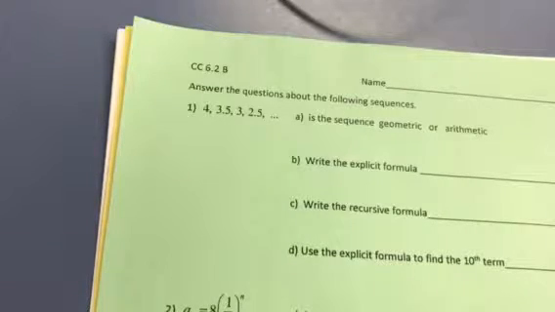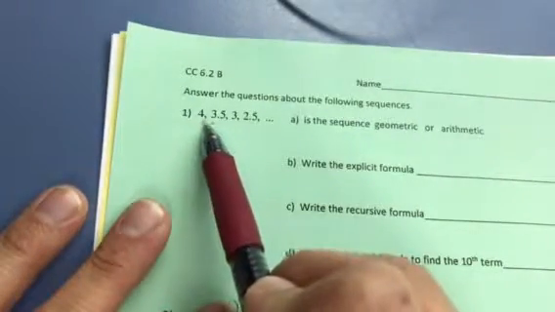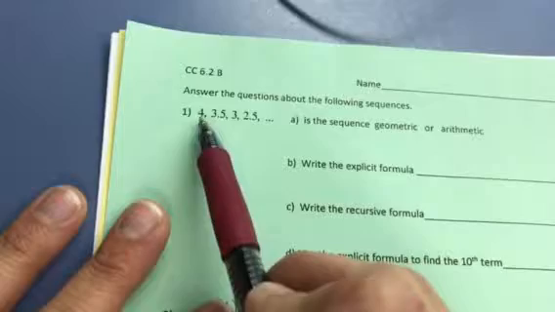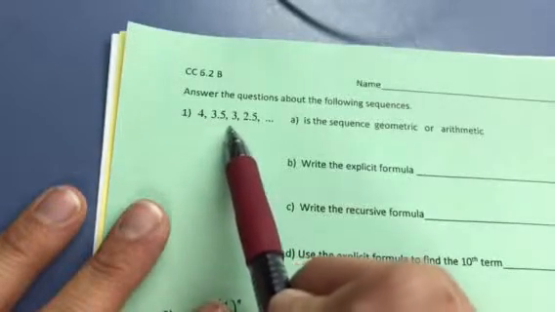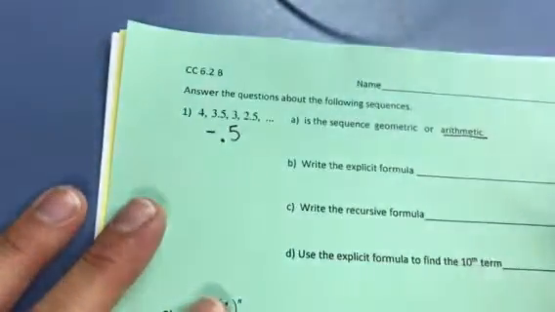So all the problems are a little different, so pay attention to the questions that they're asking. For instance, on number 1, they want to know, is the sequence geometric or arithmetic? So I always start with arithmetic, and I see, is it going up or down? And then I figure out by how much. So these are going down, so that means I'm subtracting. And then I look to see, what am I subtracting by? If you notice, we're going down by 0.5 each time. So that means it's arithmetic.